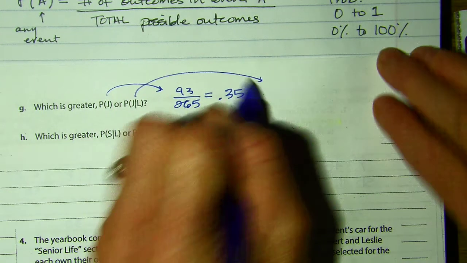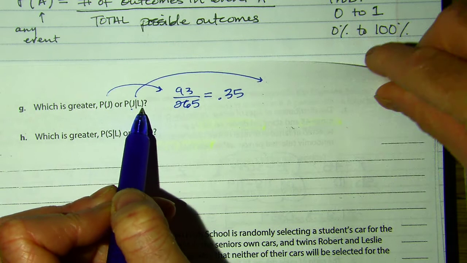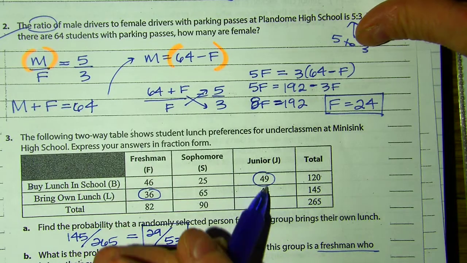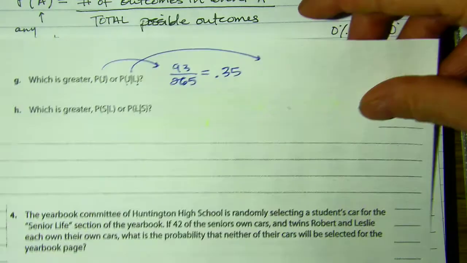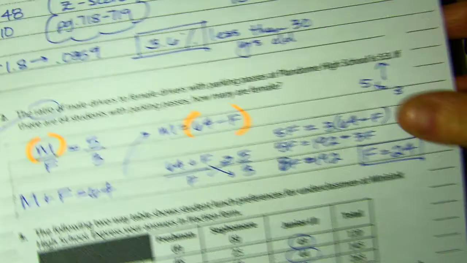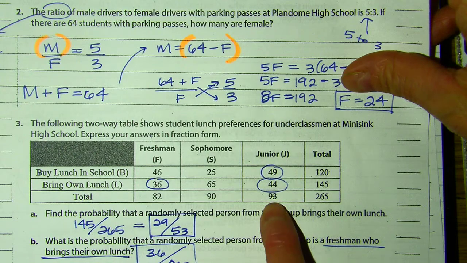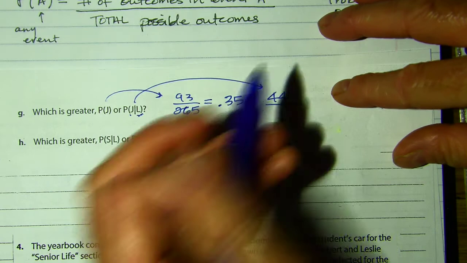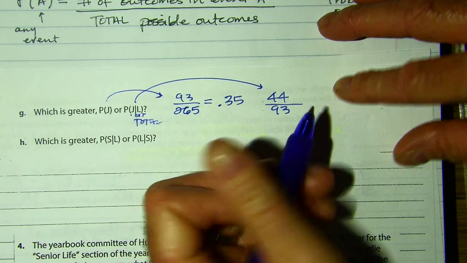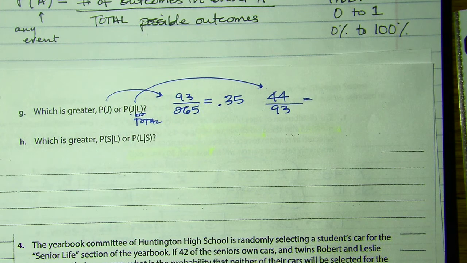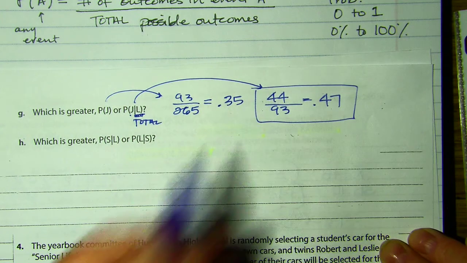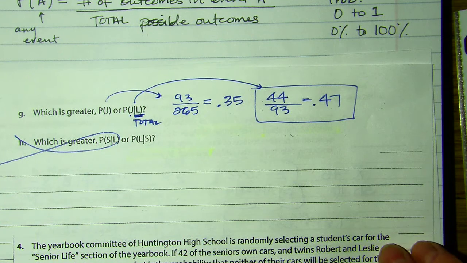This next one, juniors given L. So juniors of L is 44, given that they are bringing their own lunch, is out of 93. So remember, when it's written like that, that second number is your total. 44 divided by 93 is 0.47. So this one is greater. We're not going to do H.